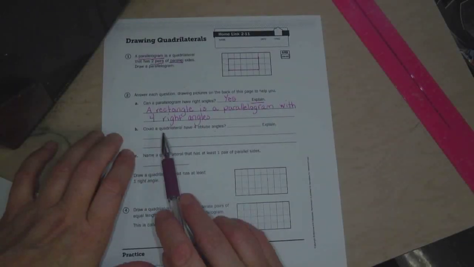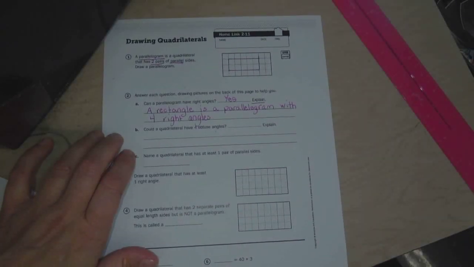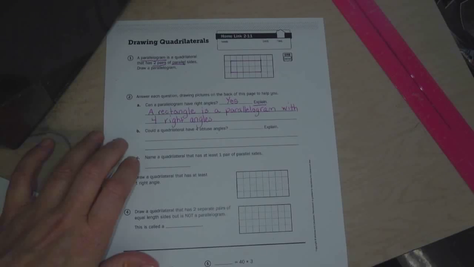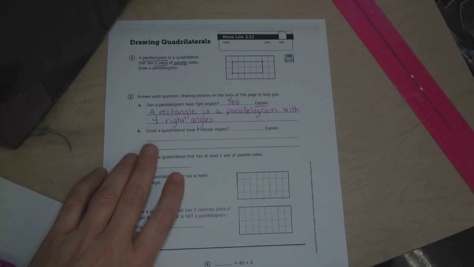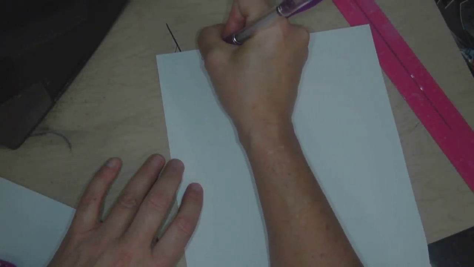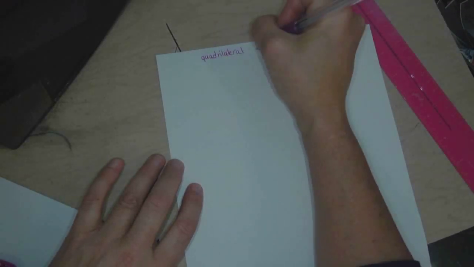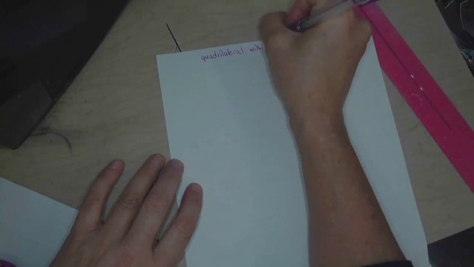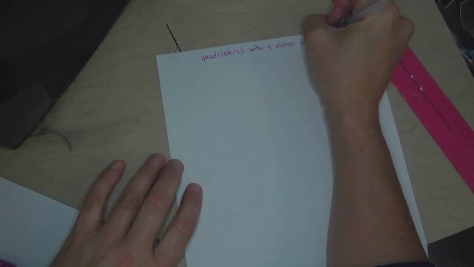Could a quadrilateral have four obtuse angles? I'm going to turn this paper over and draw it on the back. I'm just going to make a note over here so that we know what we're doing: quadrilateral with four obtuse angles.